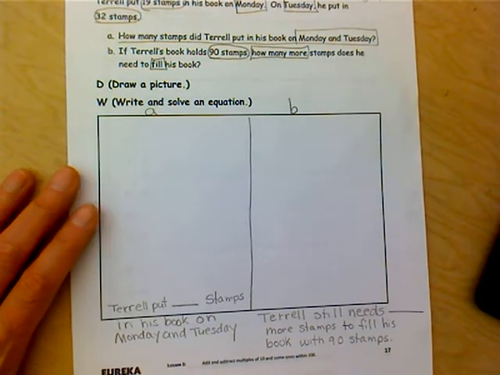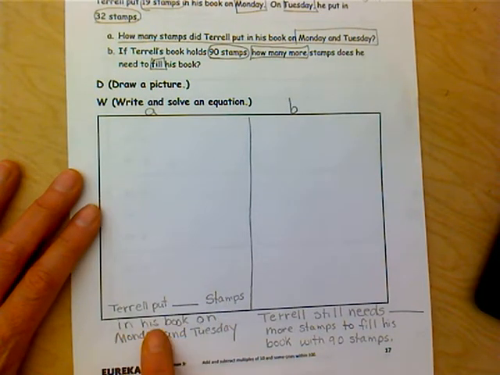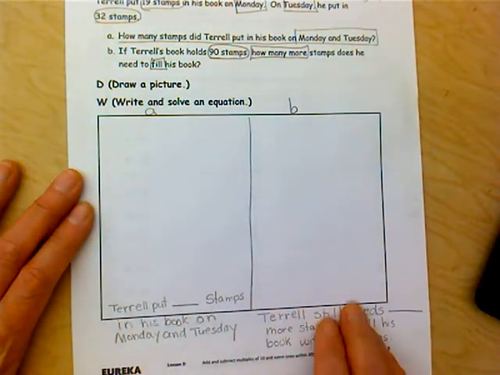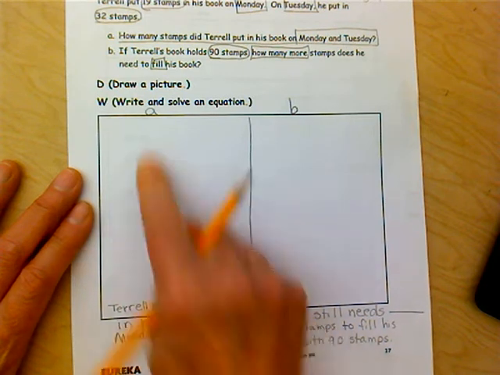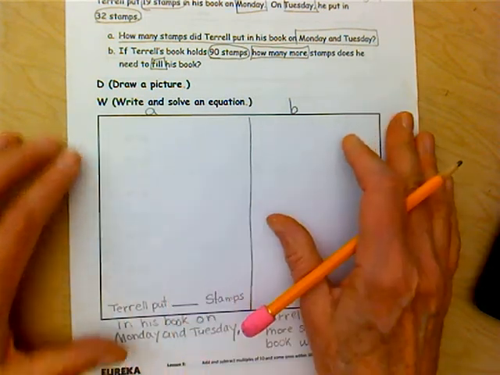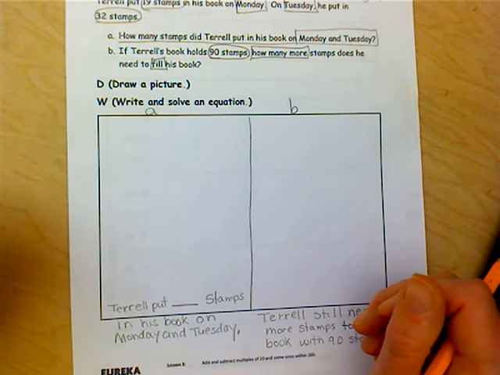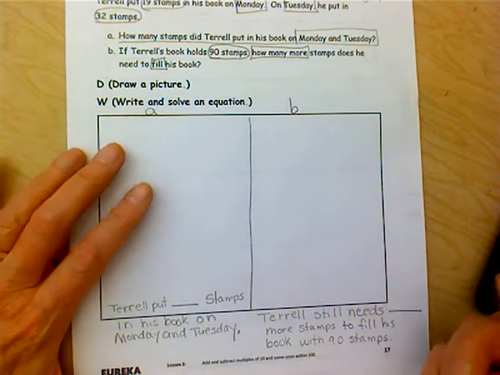Okay, as I was saying, you'll need to have a word answer for both the A part and the B part. Tyrell put how many stamps into his book on Monday and Tuesday? I'll need to see your work here on how you figured that out, whether you're using a bar model or a tape model, or if you are using a number bond, whatever you would like.